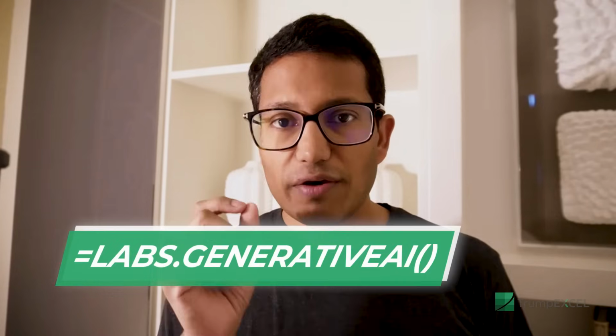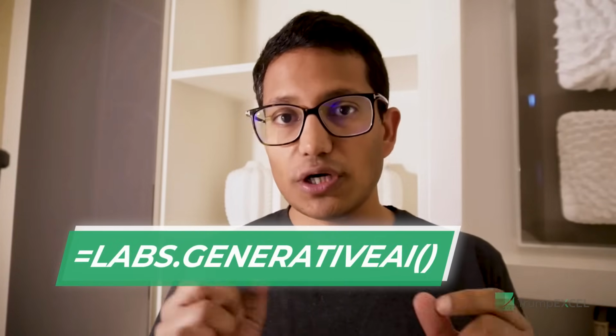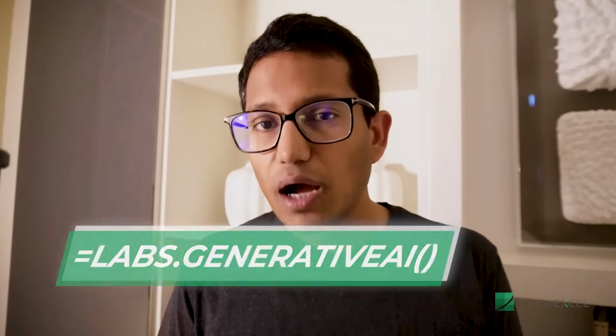I'm sure you've used ChatGPT. I mean, who hasn't? But do you know you can use ChatGPT-like prompts right within a formula in Excel? There is a new formula called Labs.Generative AI in Excel that allows you to use the prompts within a formula in a cell and then gives you the result right there in the cell. It's pretty amazing and you can do some really cool stuff with it.